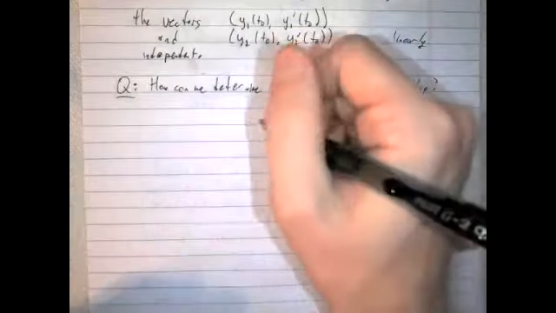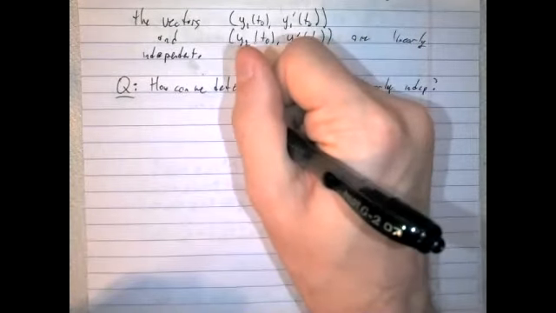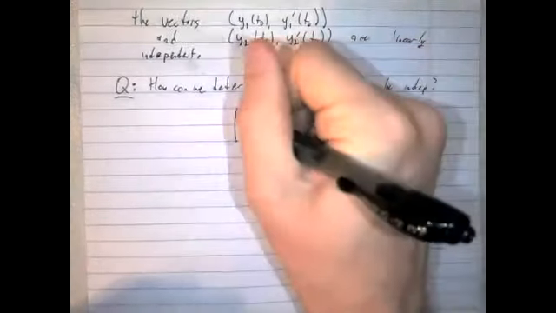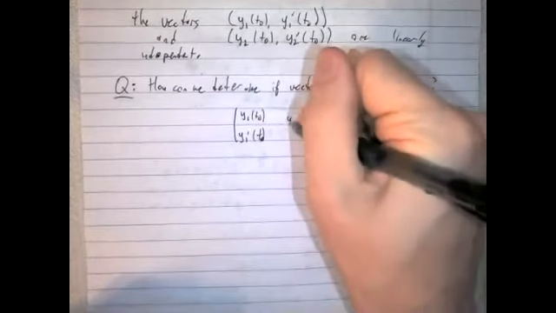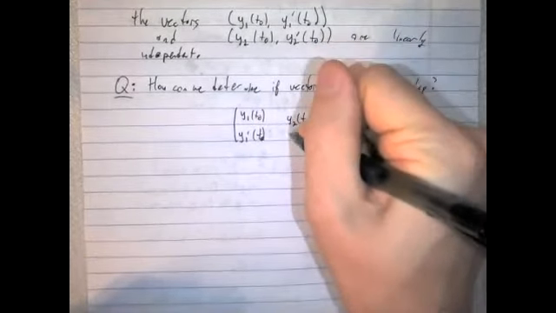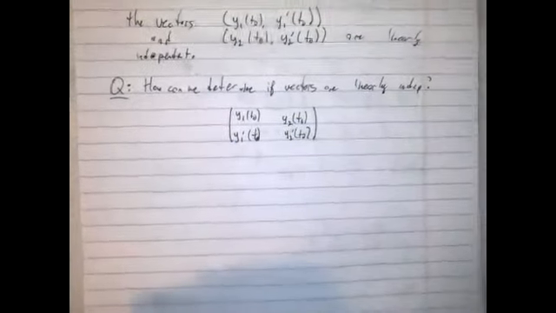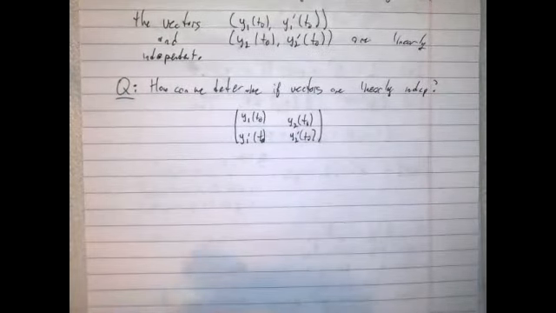The first part of it is to arrange them into a matrix. So I'm going to make a matrix that looks like y1 of t0 and y1 prime of t0, and then y2 of t0 and y2 prime of t0. Does anyone know an operation or some number that we can compute from a matrix that will tell me whether these things are linearly independent? The determinant? Yes.